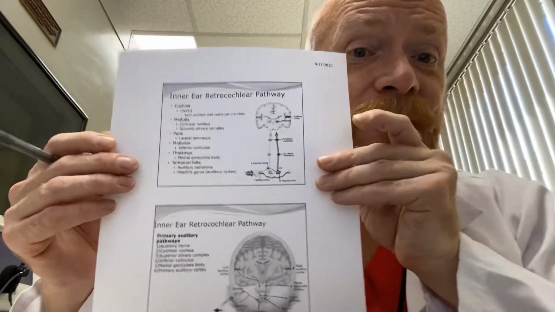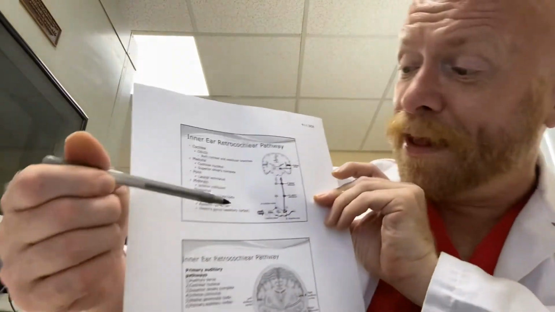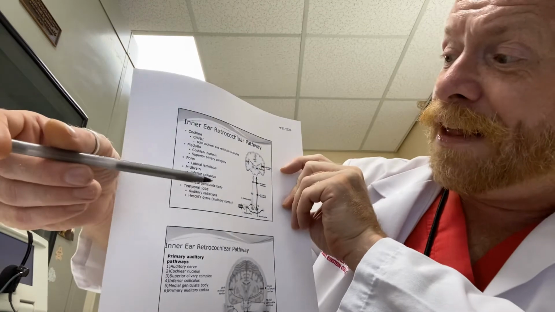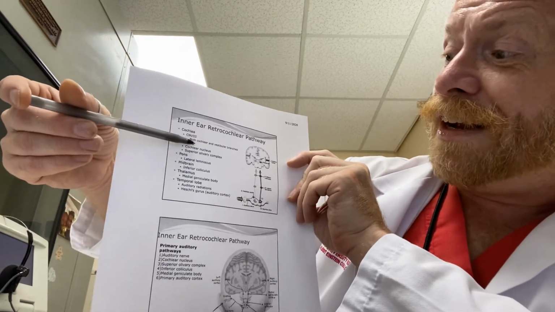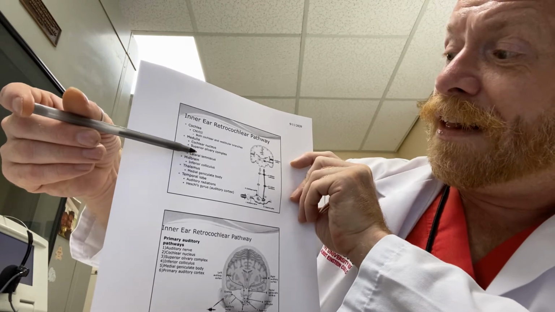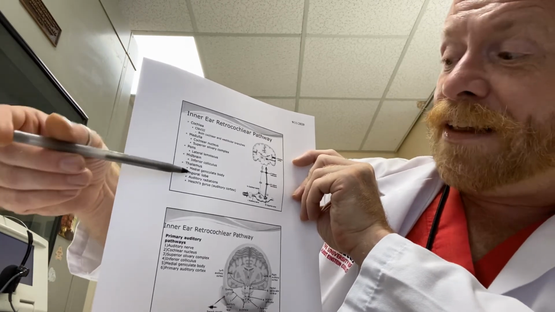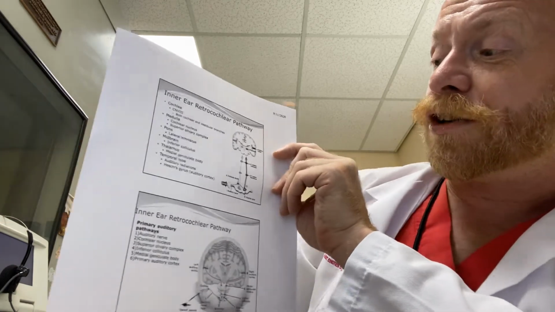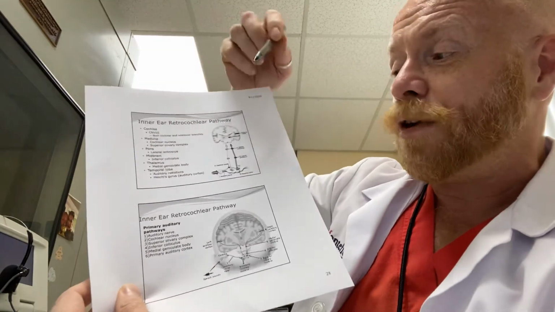But beyond the cochlea, after cochlear hair cells fire, we go up the brain stem and brain via a pathway that starts with the cochlear nucleus, the lateral lemniscus, the inferior colliculus, the medial geniculate body, and then going to the auditory cortex, okay? You don't need to know any of this stuff. Just the auditory pathway going through the brainstem and brain is fine.